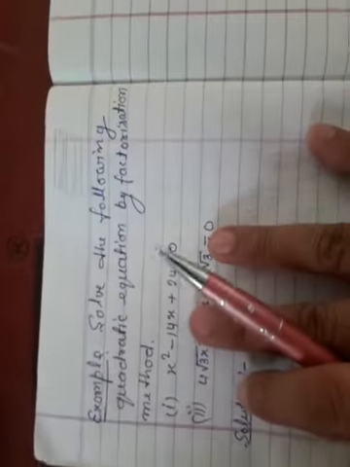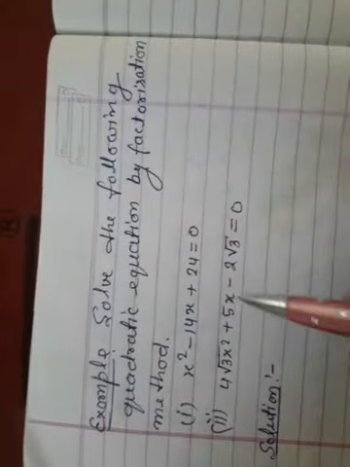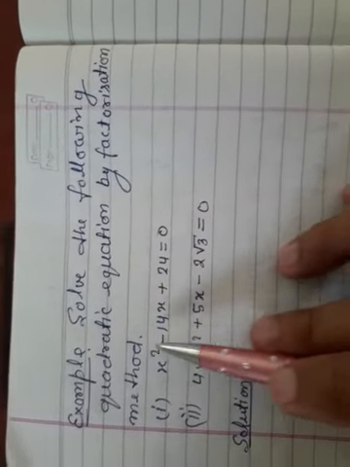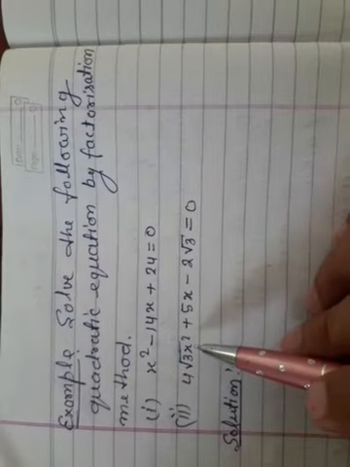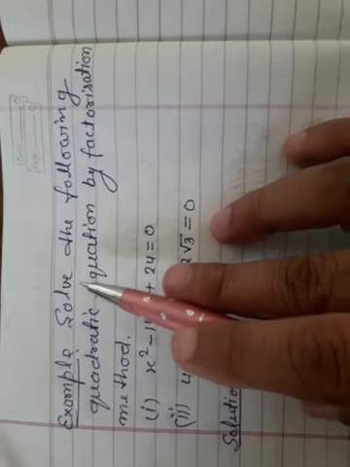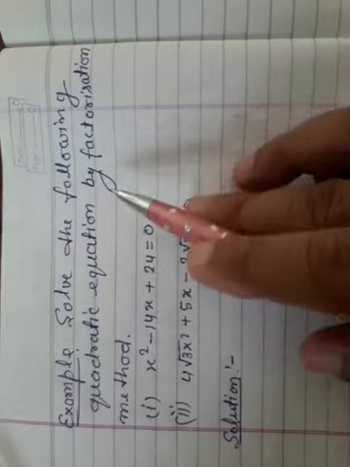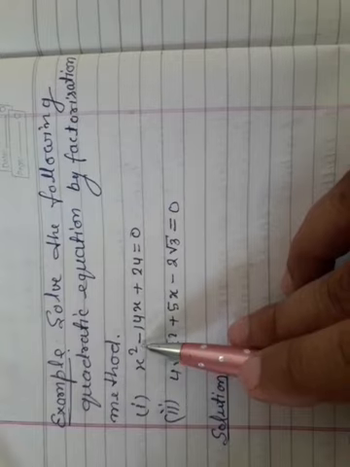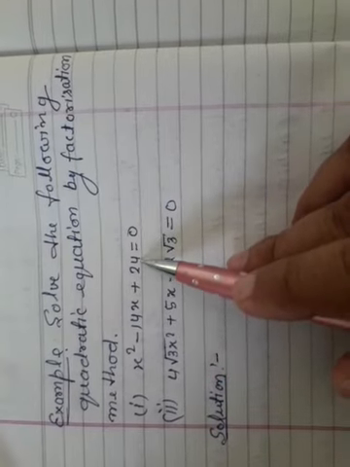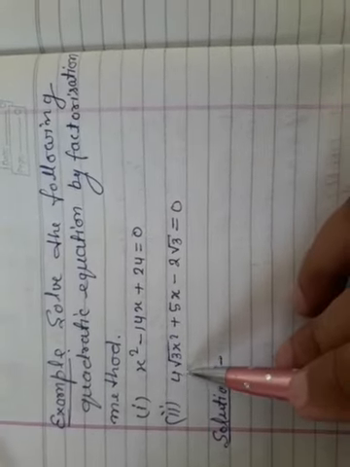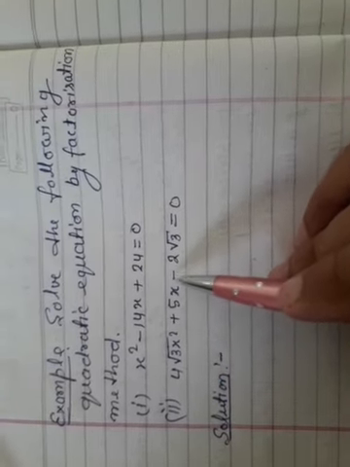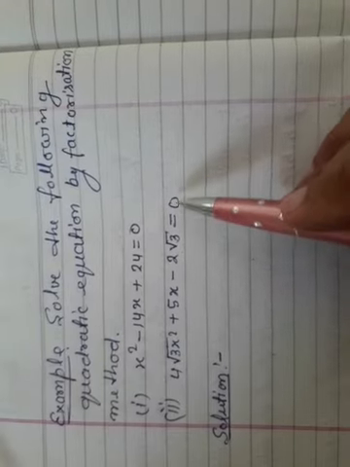Now this is discussed through a question. Let us take an example; by example we discuss this one. Solve the following quadratic equations by the factorization method. Two equations are given: x square minus 14x plus 24 is equal to 0, and 4 root 3 x square plus 5x minus 2 root 3 is equal to 0.